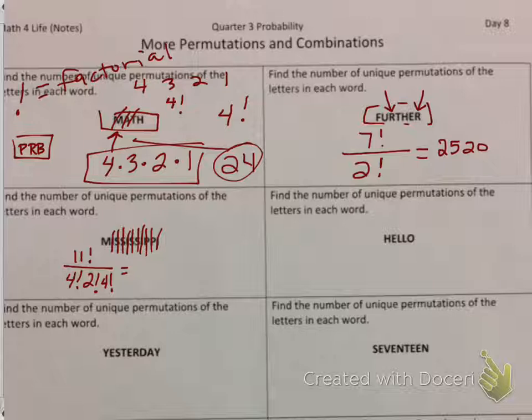So I'm going to punch this on my calculator. I can actually use the fraction key on my calculator and punch this in just as it appears right here, and then just hit equals. When I do that, it will tell me how many different ways I can rearrange this word in unique permutations, and the answer for that will be 34,650 different ways.